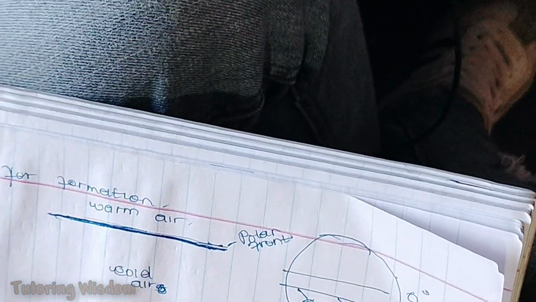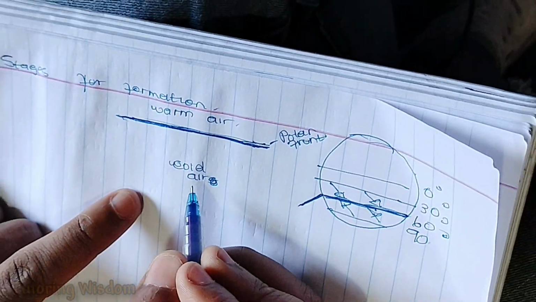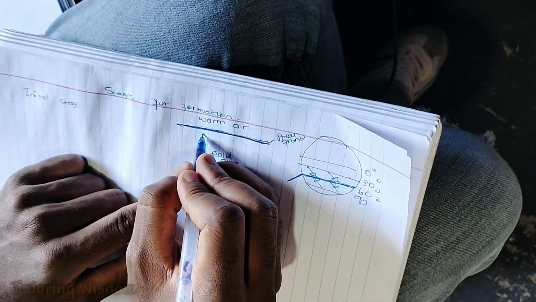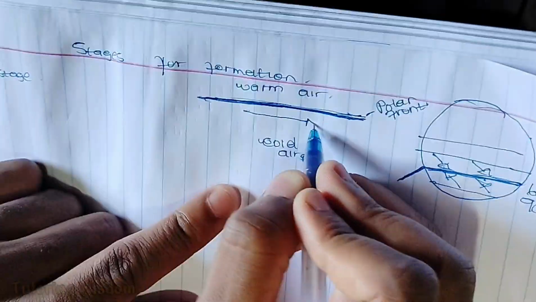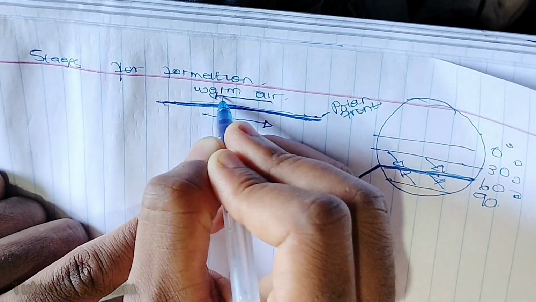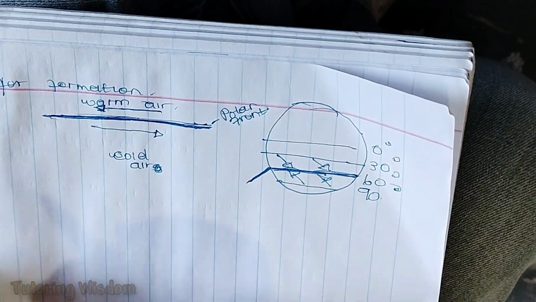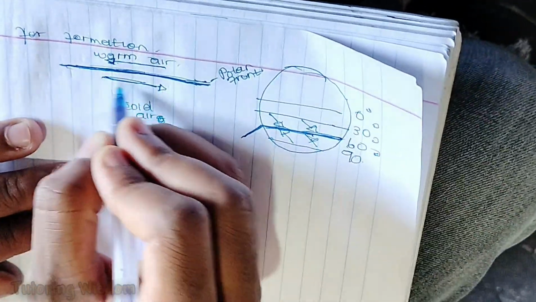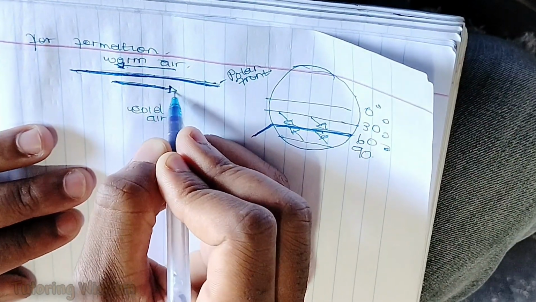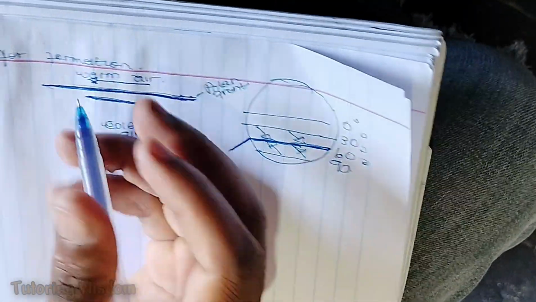Now, the cold air mass and the warm air mass move parallel to each other. Right? They move parallel to each other. Remember, we said that's a condition necessary for formation of a mid-latitude cyclone. The air masses must move parallel to each other.